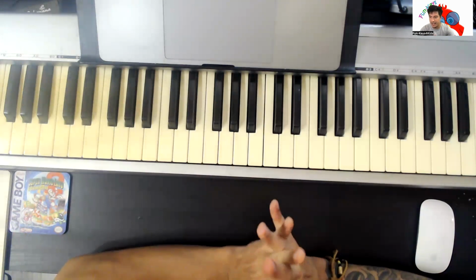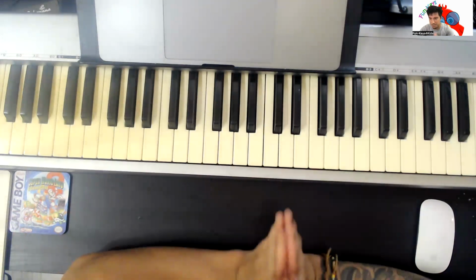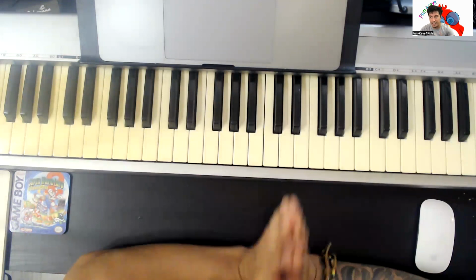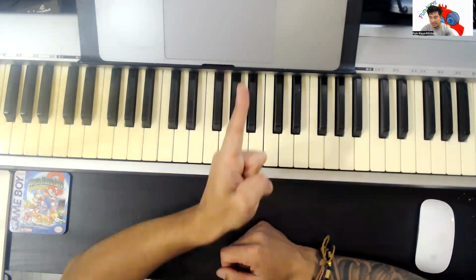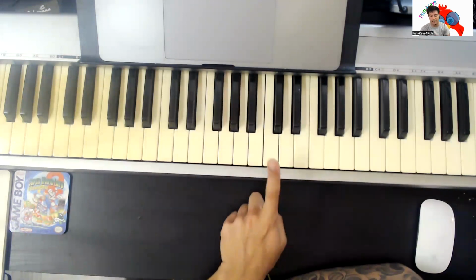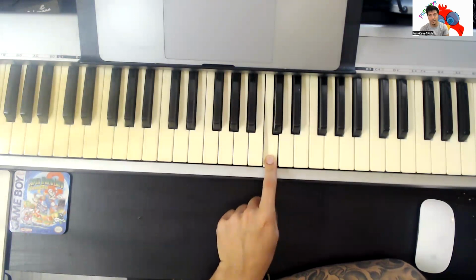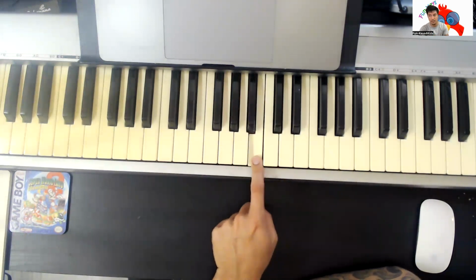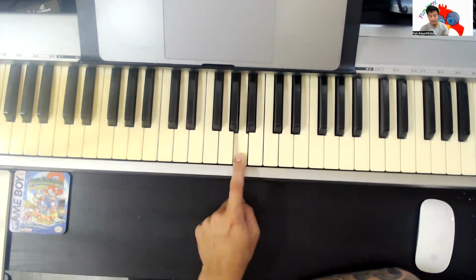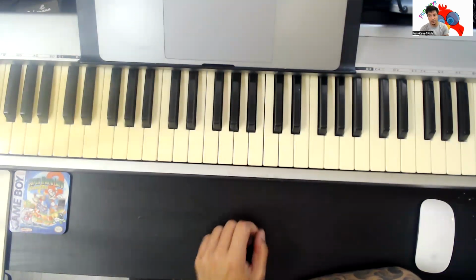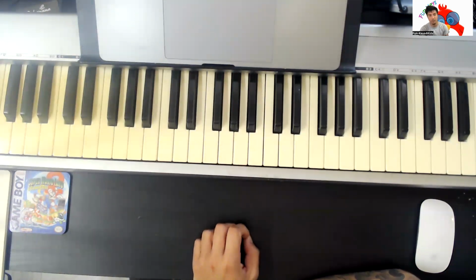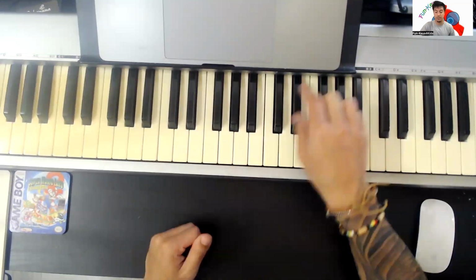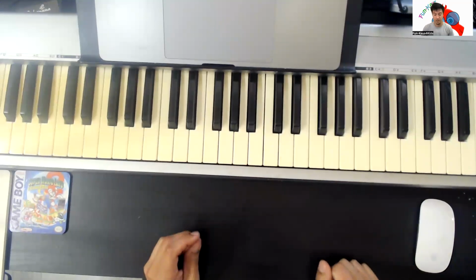Well, to find A, it's actually much better if we first find C. If you find C, you will find A 3 notes below C. So it's C, B, A. All right, that's A.